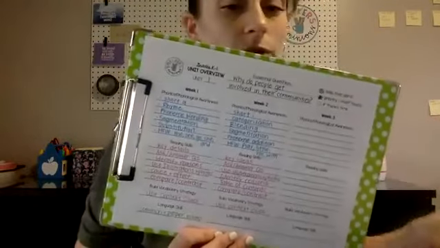And we've got text features, so table of contents. And then finally, the compare contrast lesson. And your language skill is going to be verb tenses. All right.